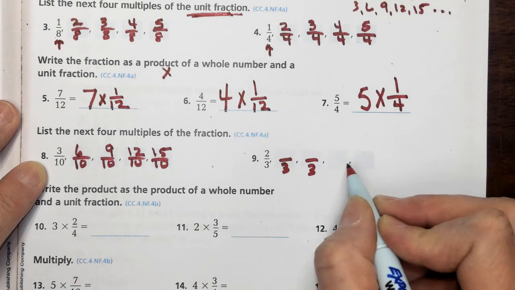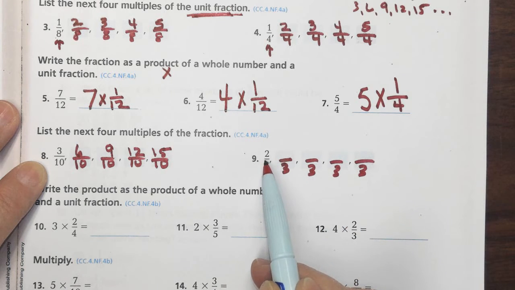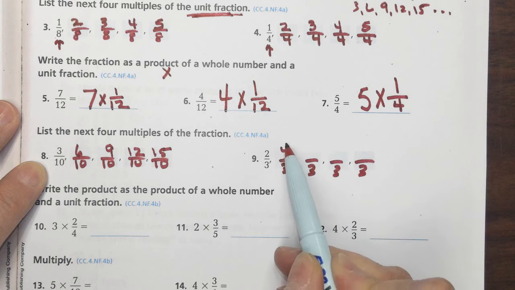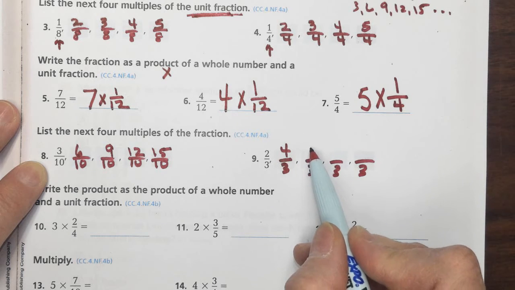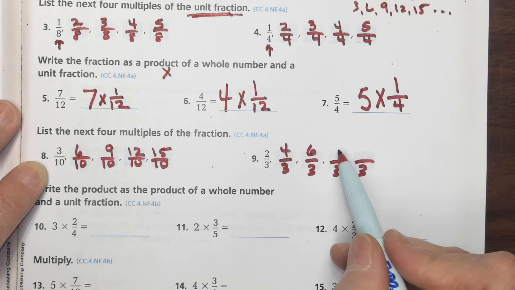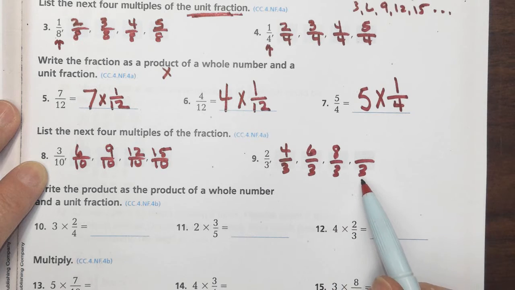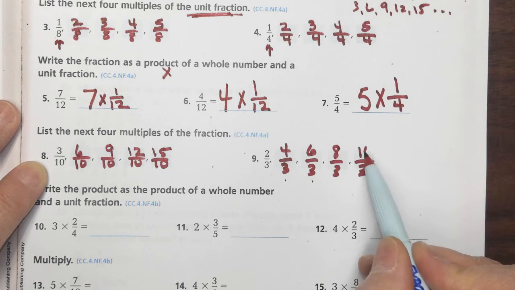Denominators don't change. Let's fill those in. 2 times 2 is what? 4, right? And then the next thing is the third space, so it's 2 times 3 is 6. This is the fourth space over, so 2 times 4 is 8. And in the fifth blank over, it's 2 times 5 is 10.